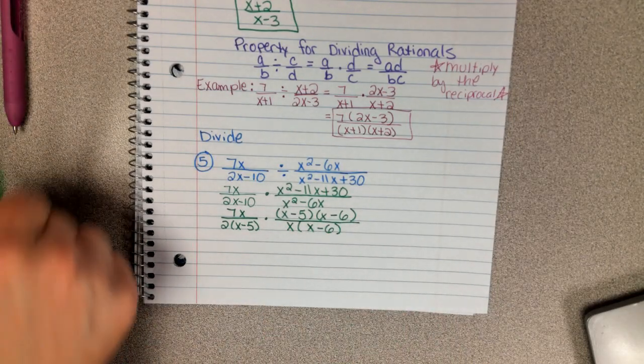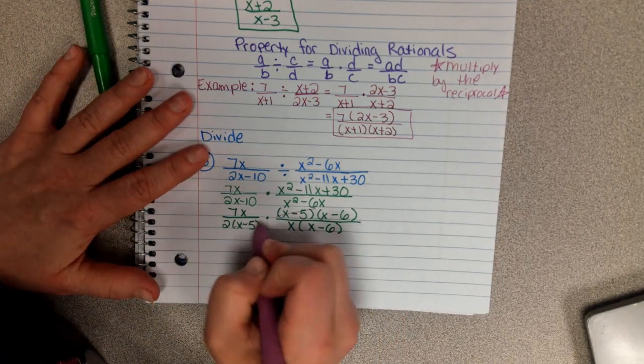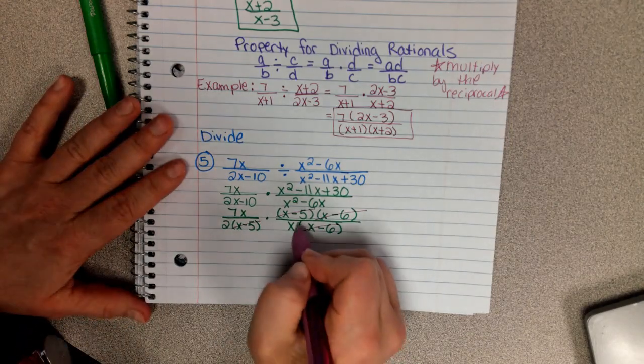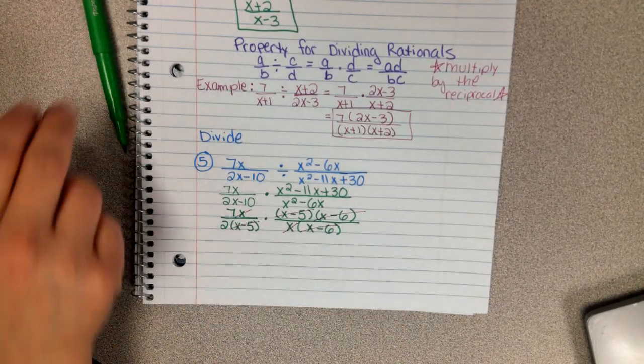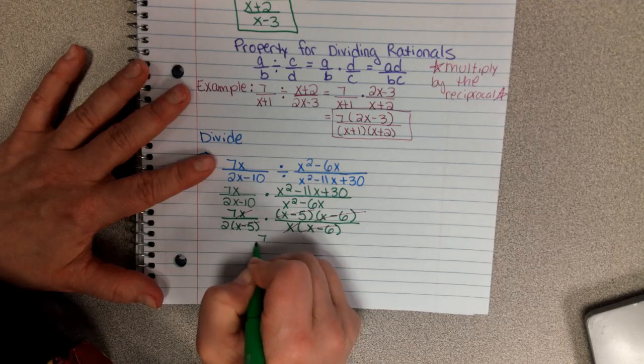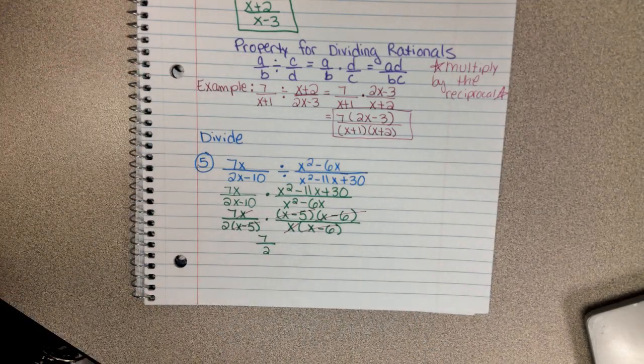And then I'm going to look and see if I have anything that's the same in the numerator and the denominator. So x minus 5 was the same, and then x minus 6 also. Oh, and a regular x. Look at that. Go ahead and cancel that. So what I'm left with is 7 over 2. That is it. This whole thing is 7 over 2.